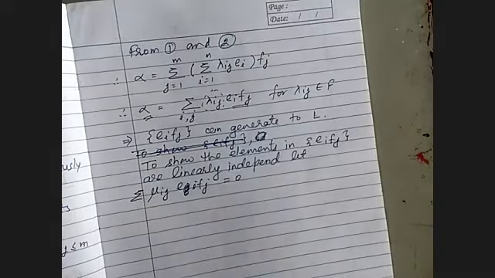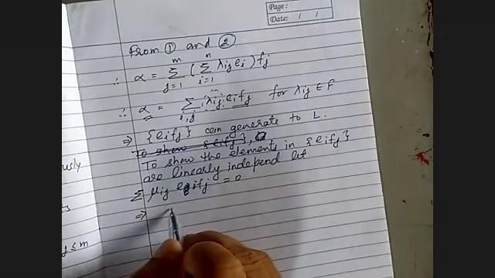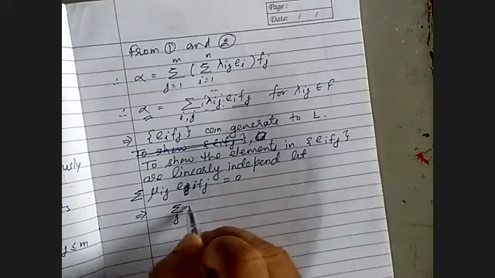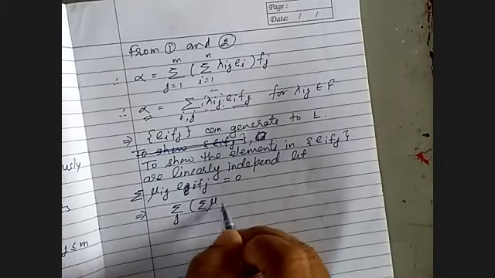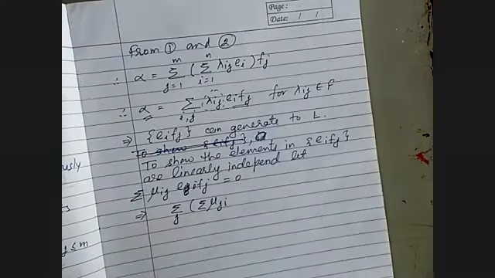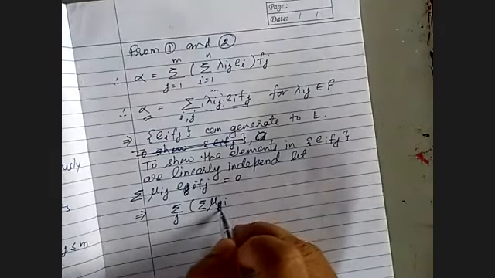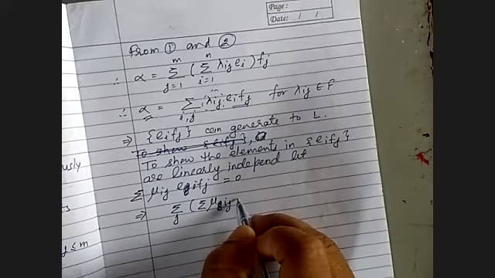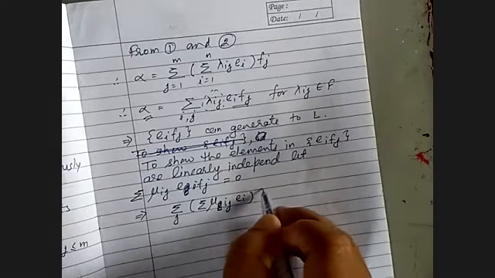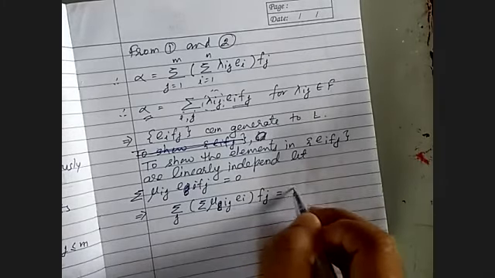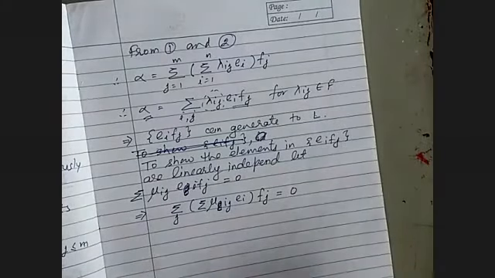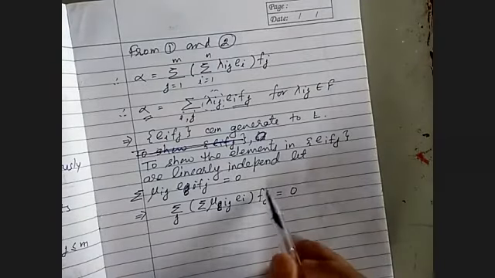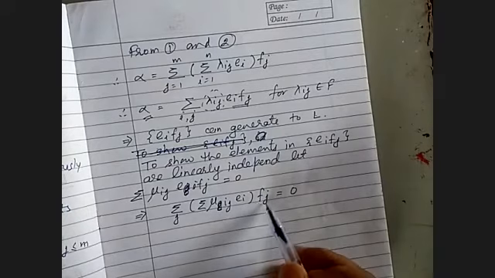So this implies the sum over j of, inside, the sum of mu ij Ei, with Fj taken outside, is equal to 0. Here Fj are basis vectors, and basis means they are linearly independent.